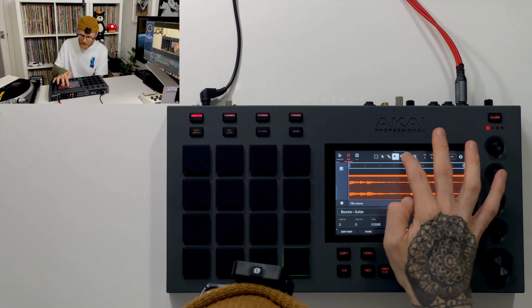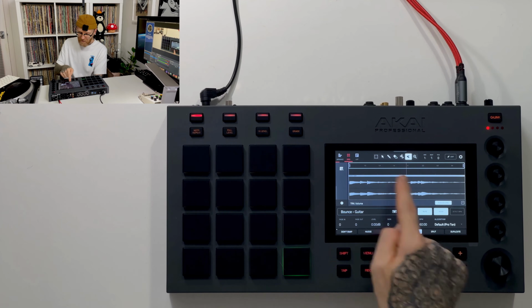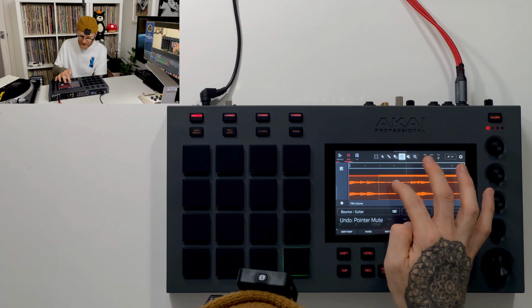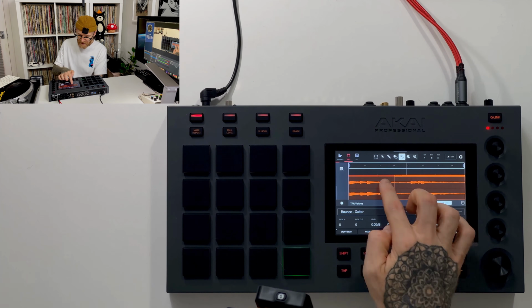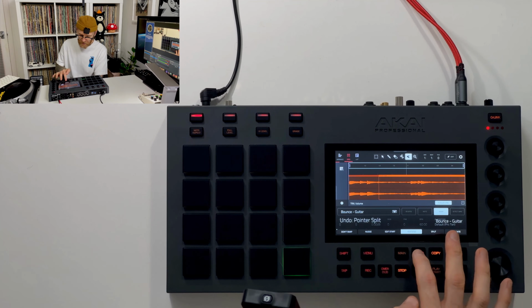As we move over here, this is to mute. So I can mute a particular portion. Now I can do that for the entire file, or if I click undo, I could say, I just want to put in a couple of splits, and on this particular piece, I just want to mute that piece of the audio. Nice and handy, nice and simple. Let's undo that as well.